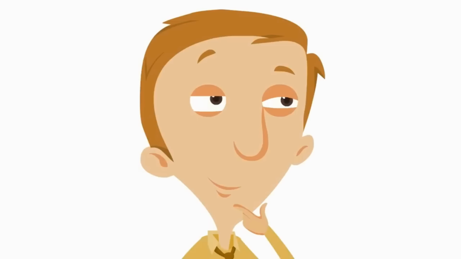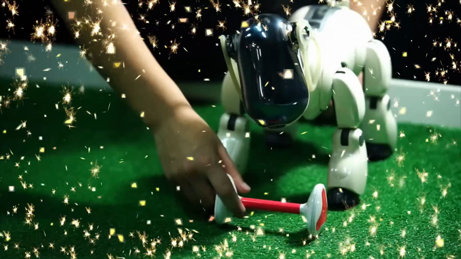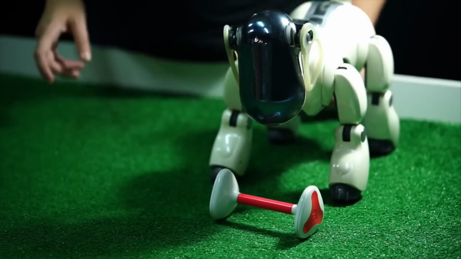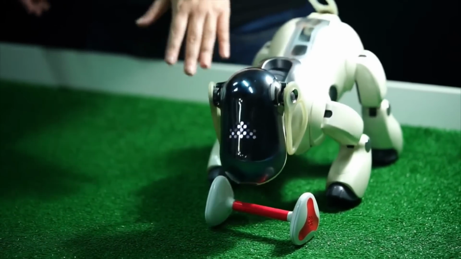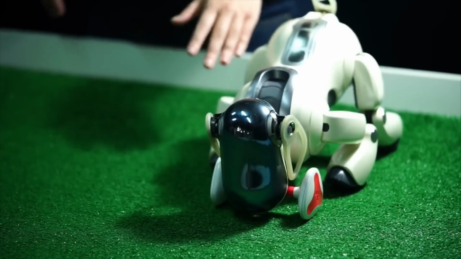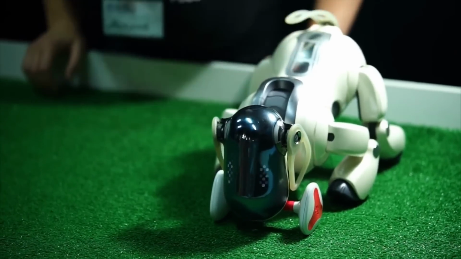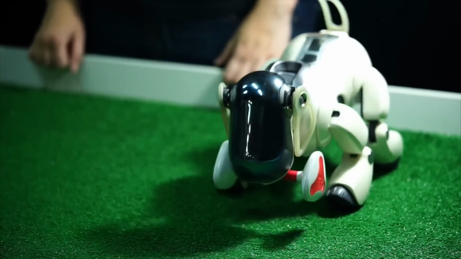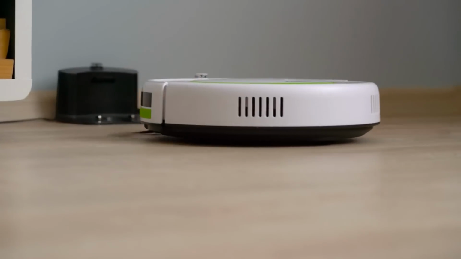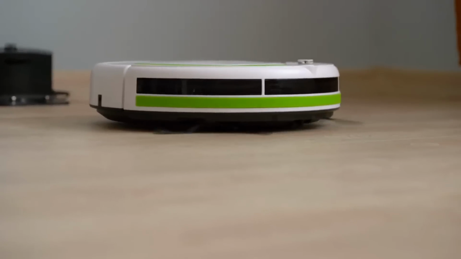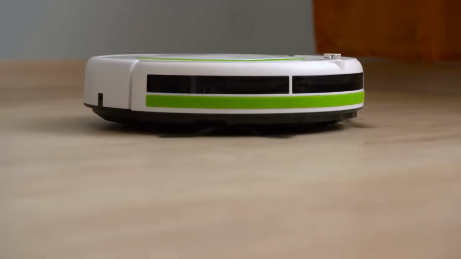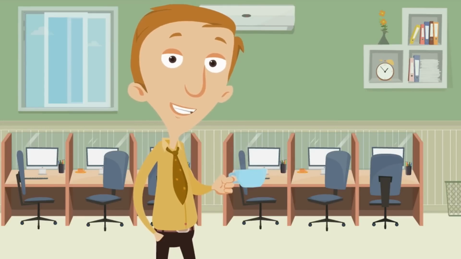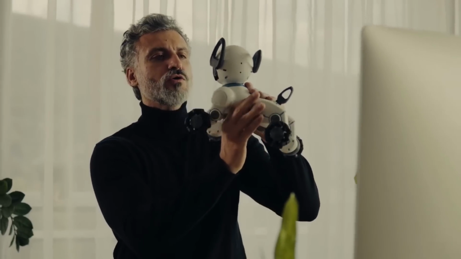Wait, I'm seeing something interesting here. Oh my goodness, it's a robot dog. Literally. I mean, it's strange. This is a dog robot. This robot acts like a dog, moves on its own like a dog. It's kind of cool. This is a robot that cleans floors. Maybe you've seen one of these before, or maybe there's one in your house. Robots are pretty interesting because they move on their own, but they aren't alive.